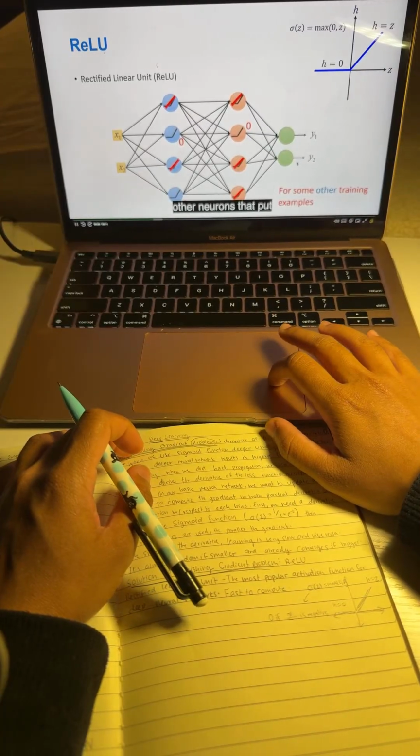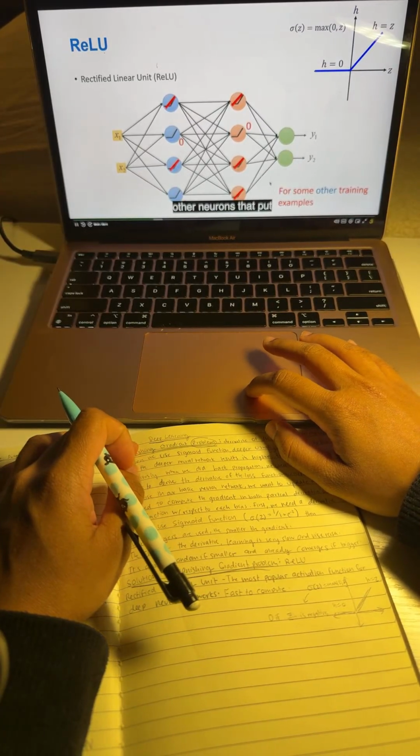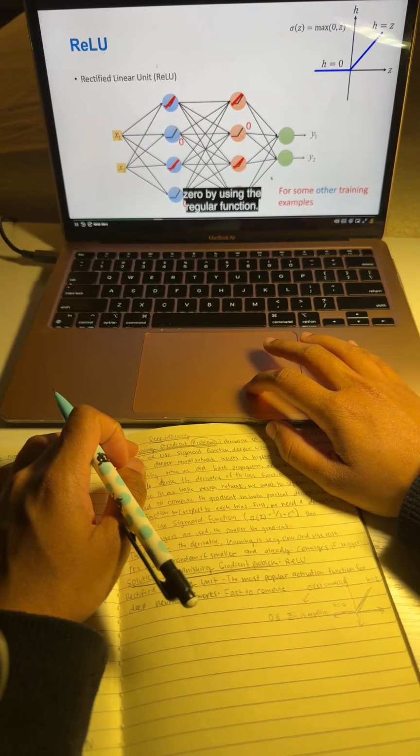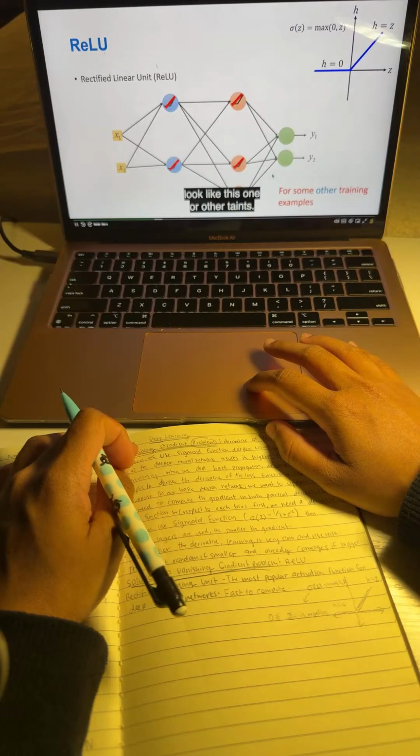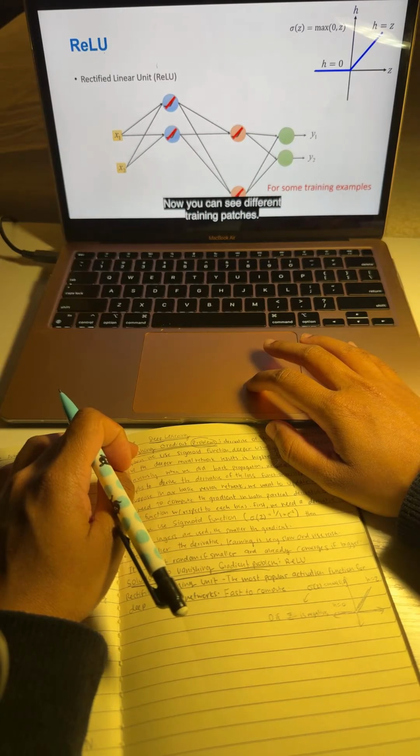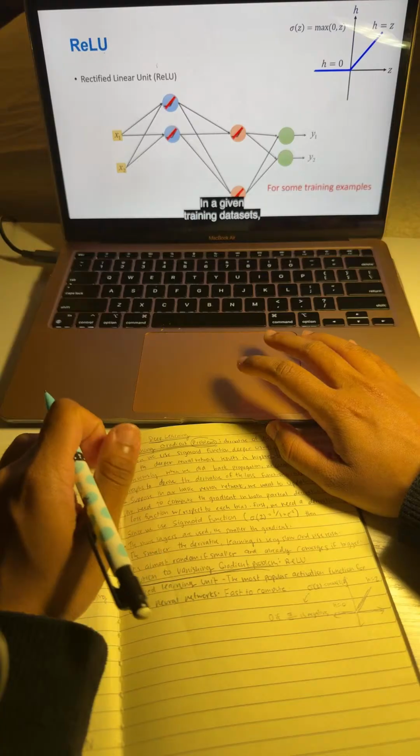Maybe we have other neurons that output 0 by using the ReLU function. So the neural network may look like this on other training data sets. So now you can see different training batches in the given.